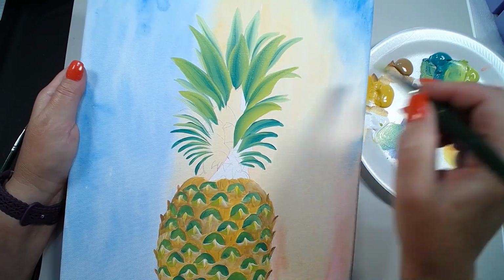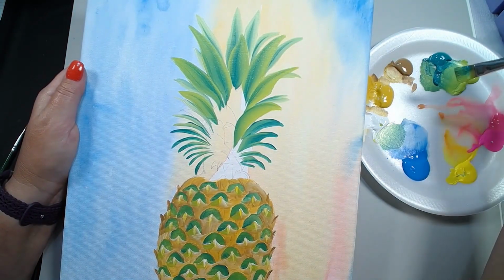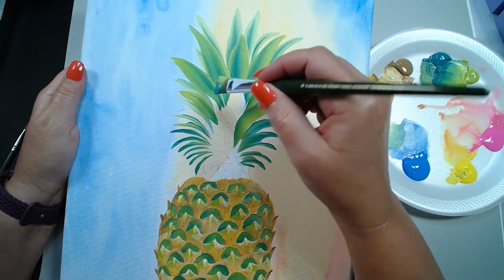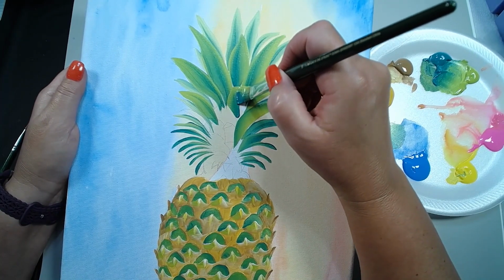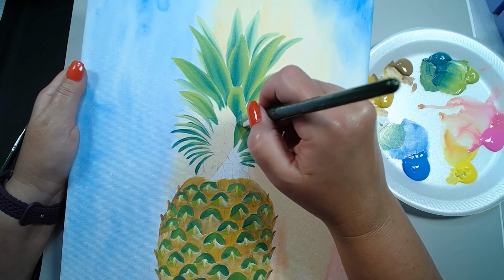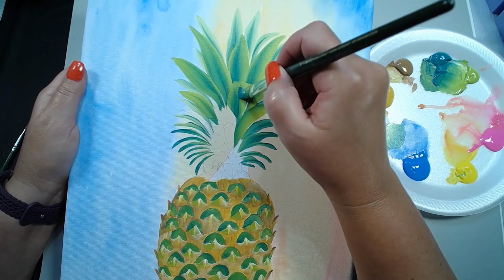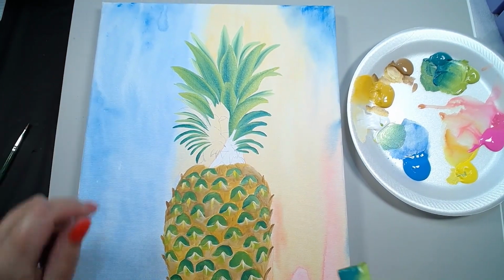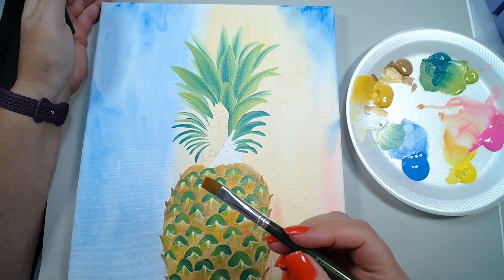Okay, now these ones here in the front, we're going to come up this way to a flat and then come back down. All right, let's come up a little higher to a flat and come back down. And then I'm going to take a smaller brush. All right, so this is the 10 flat.